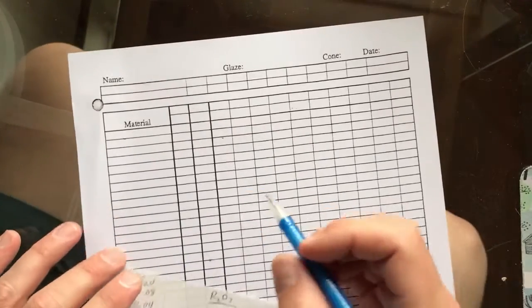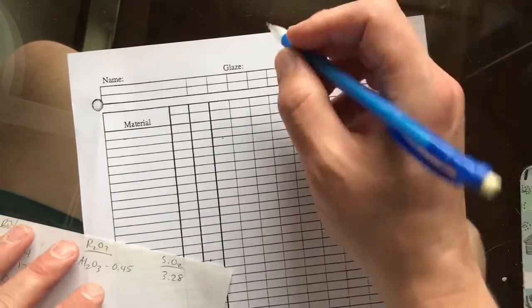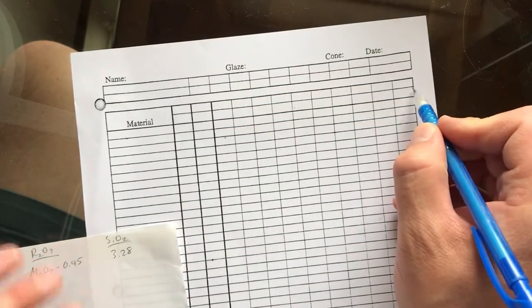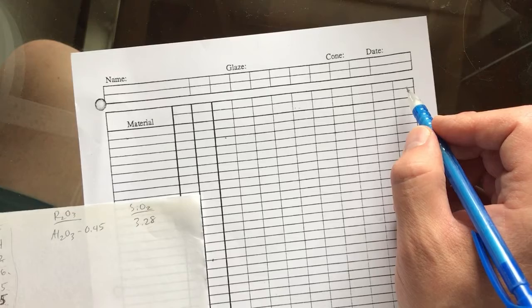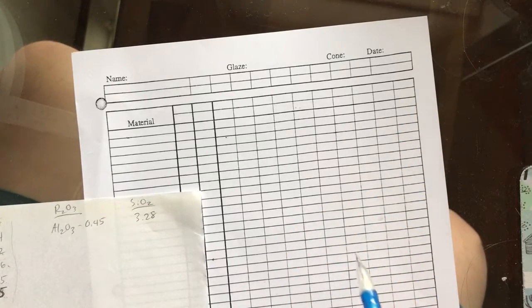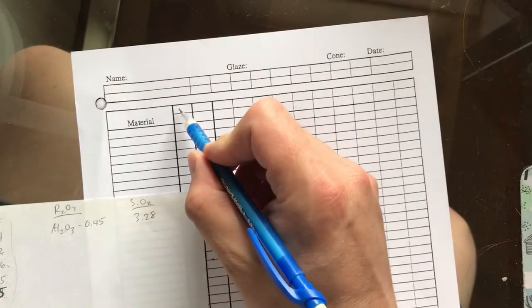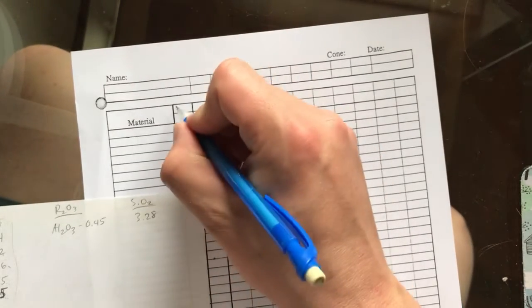Okay, so the first thing we're going to do is we need to write down our oxides across the top of the sheet here. Let me make sure I'm doing everything in the right order. I have a cheat sheet here. Where'd my cheat sheet go? Here it is. Okay, we need to reserve one of these for the molecular equivalent.